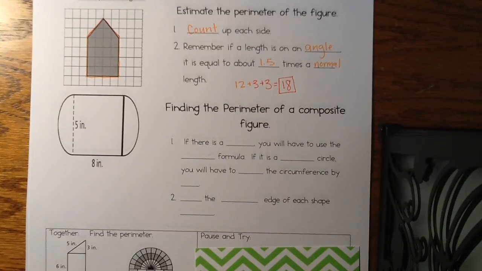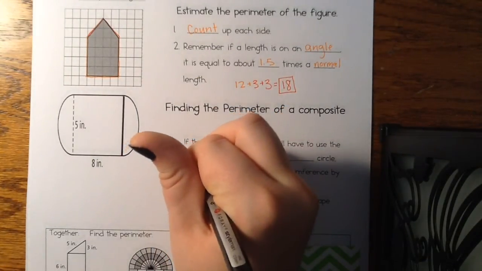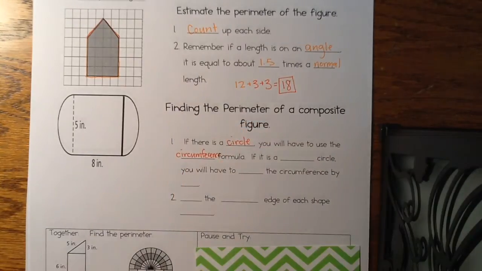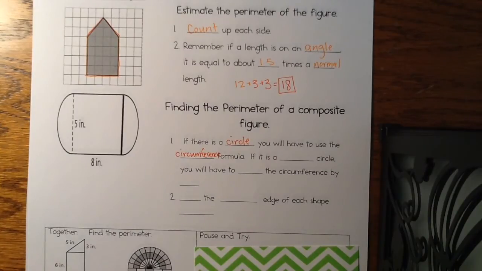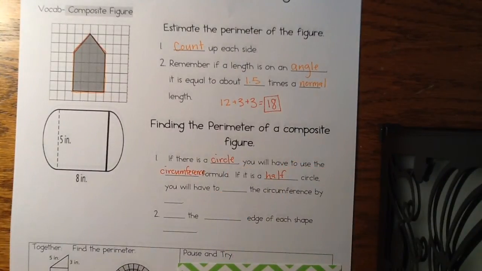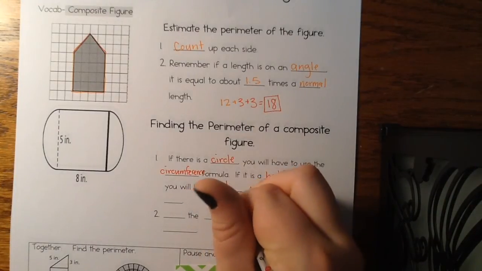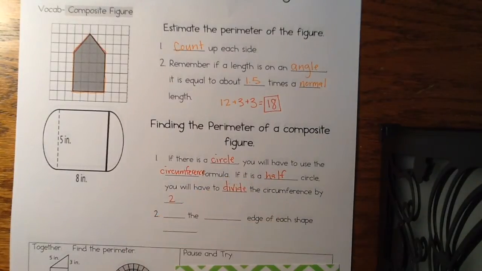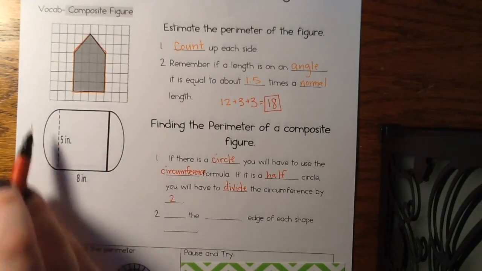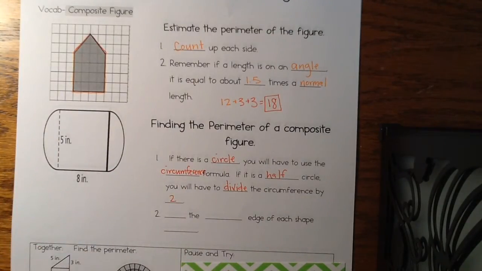So now we're going to be finding the perimeter of a composite figure. If there is a circle, you will have to use the circumference formula. And you guys should all know the circumference formula by now, because I know I sang you a great song yesterday. Okay, if it is a half circle or semicircle, you will have to divide the circumference by 2. Okay, here's our composite figure right here. These kind of don't look like semicircles. They kind of look like semi-ovals, but they are semicircles.